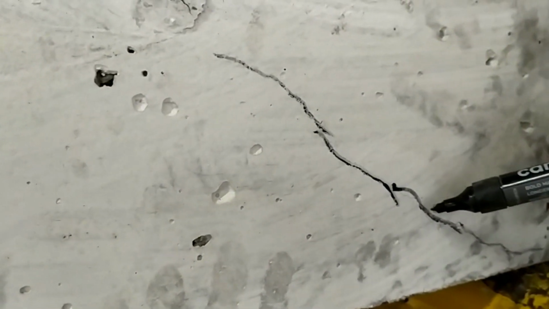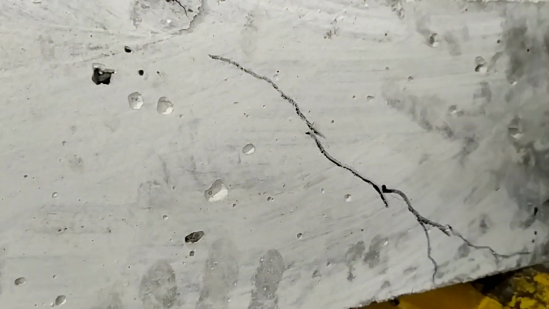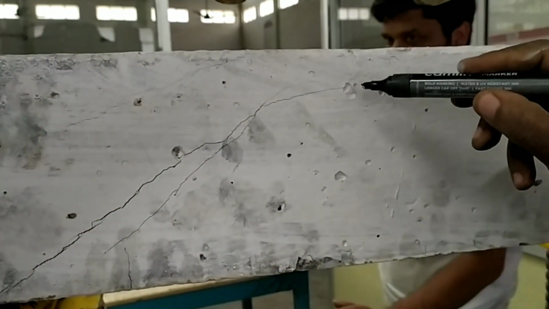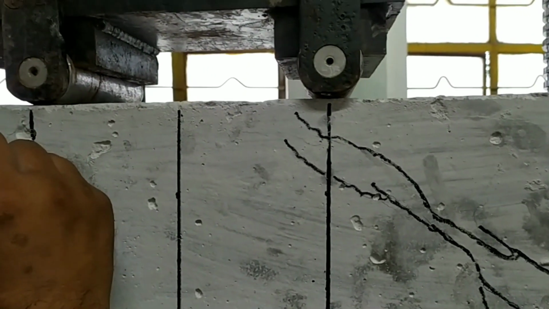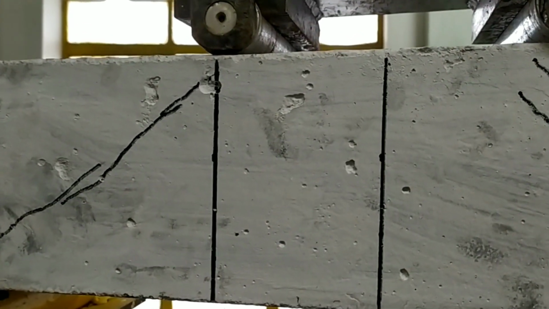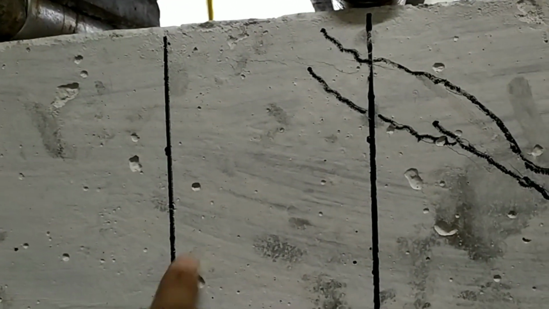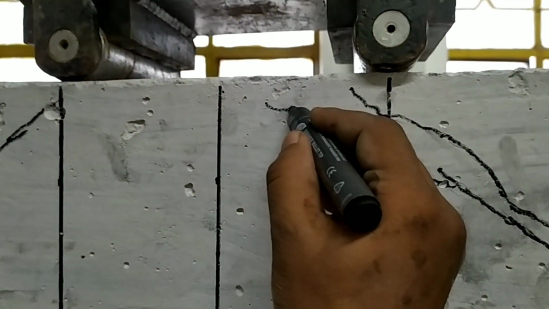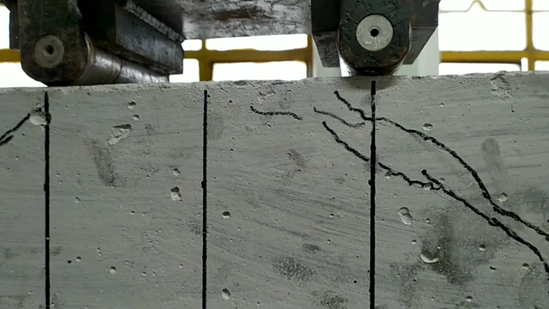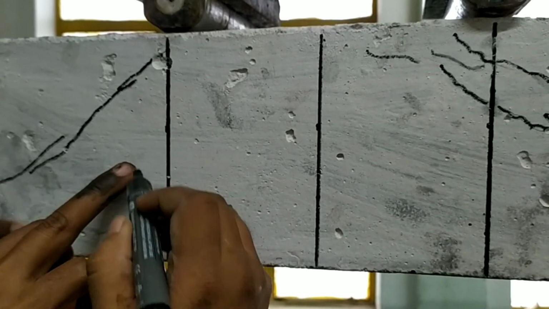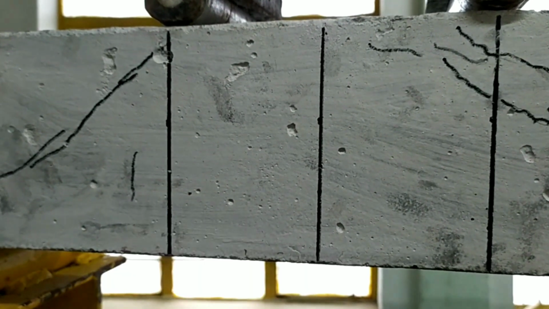So you can see here, the cracks have been marked with the marker to see them clearly after taking the force of about 20,000 kg force. So the cracks have been observed on the other side. Now the load is removed. So this is part 1, testing of flexural strength of the beam. So in the next part 2, we are going to do the calculation, how to calculate the modulus of rupture of the beam. Okay, thank you.